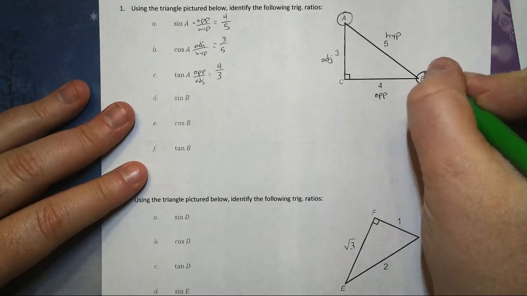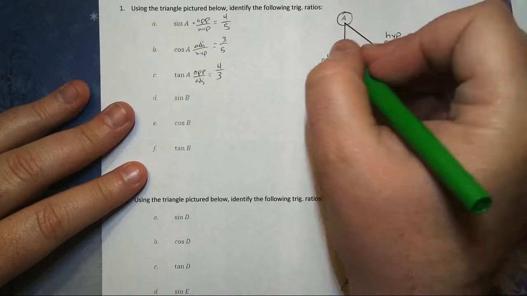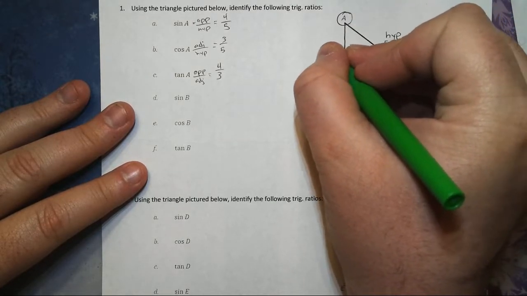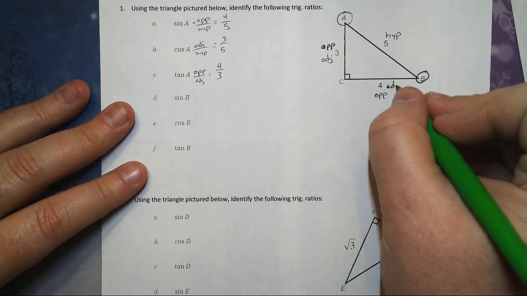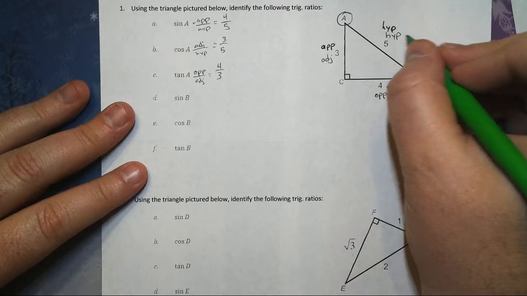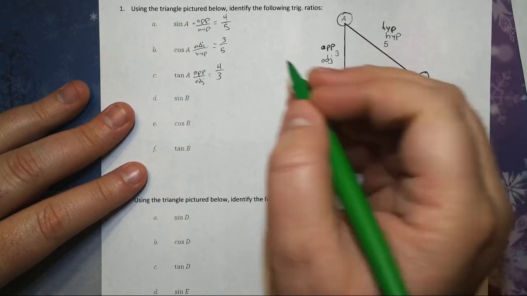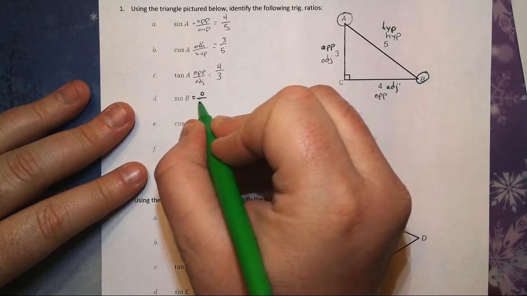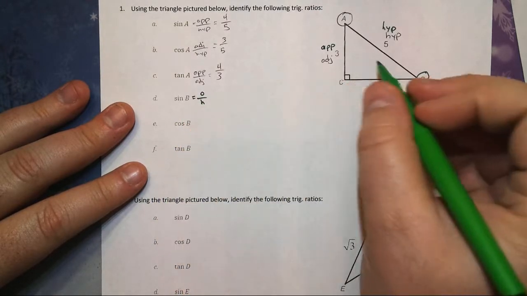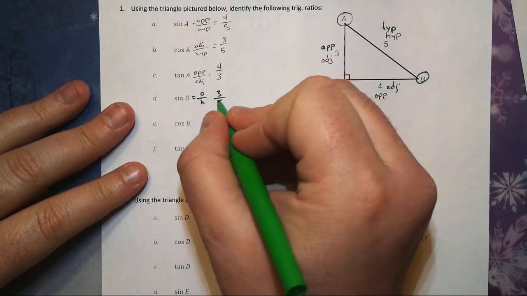Now, if we go with angle B instead, then it switches. Remember, this becomes the opposite side, this now becomes the adjacent side, and this still stays our hypotenuse. That doesn't change. So the sine of B, once again, is O over H. Opposite is 3 now, and the H is still 5.